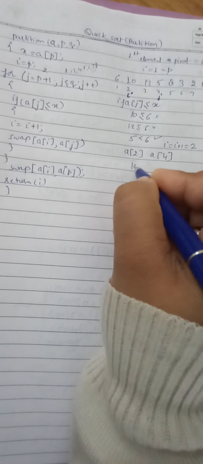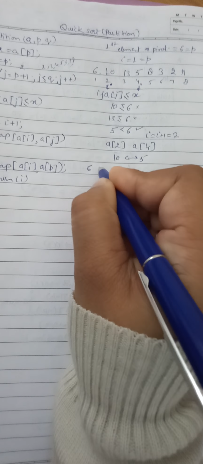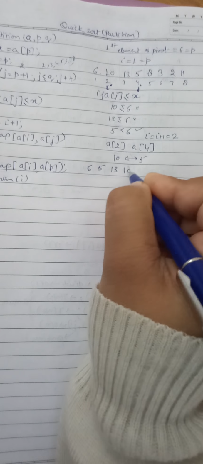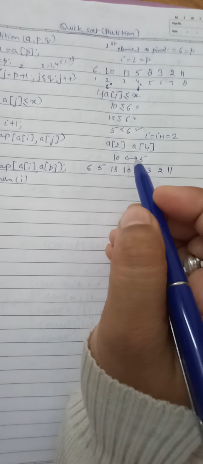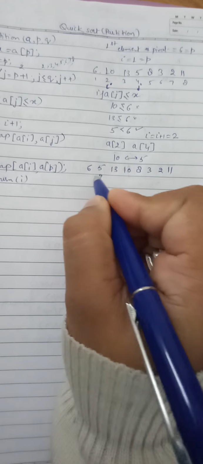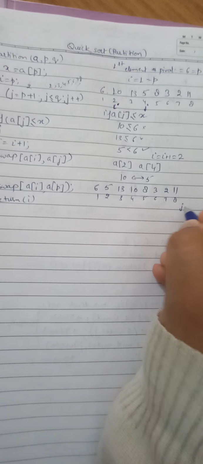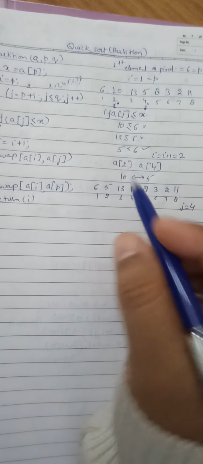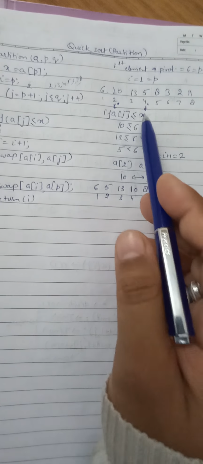Now what will be the array? The array will be like this: 6, 5, 13, 10, 8, 3, 2, 11. The 10 and 5 have been swapped. Now 5 is at the second position, then third, fourth, fifth, sixth, seventh, eighth. These are the indexes. From here, the J value is 4. So now we start comparing from that position. Up to 4 we have already cross checked.